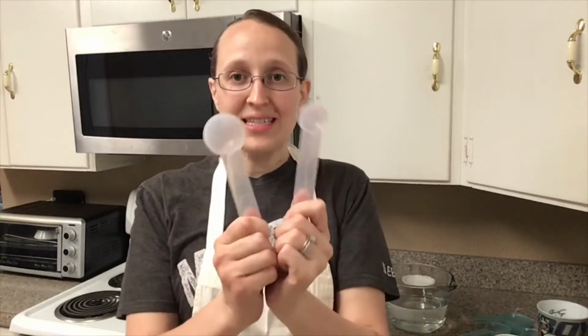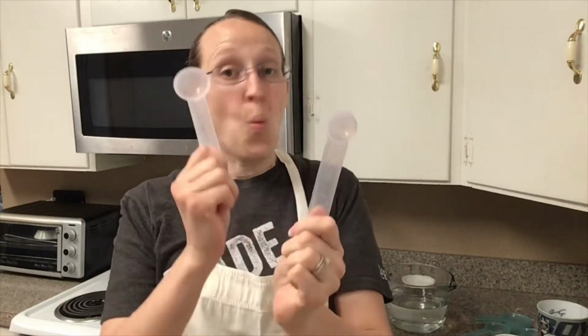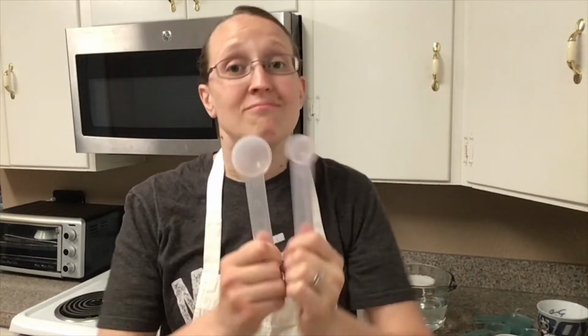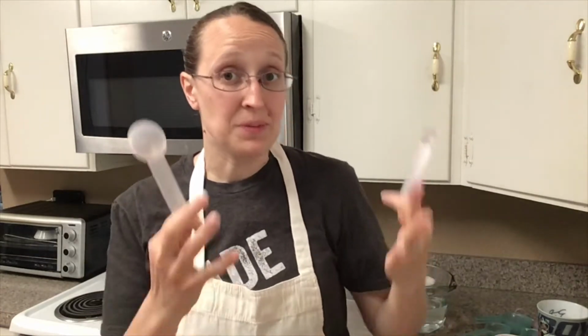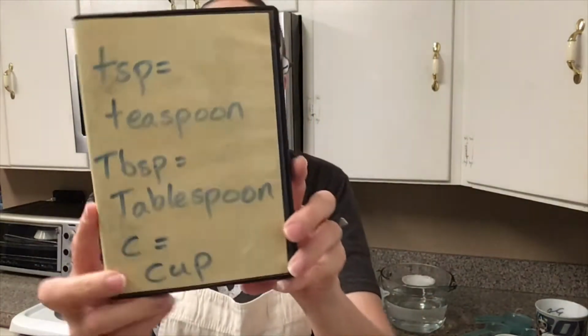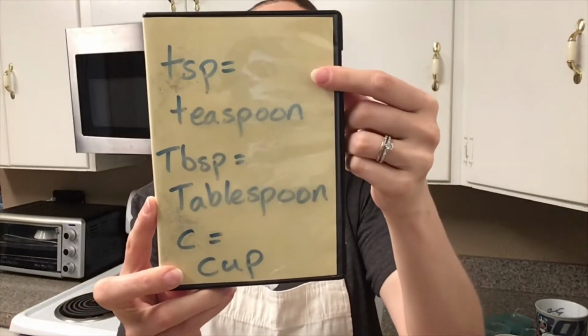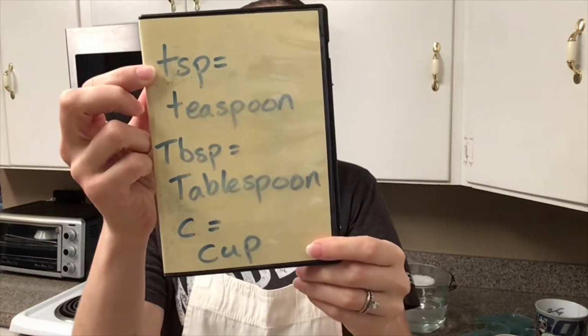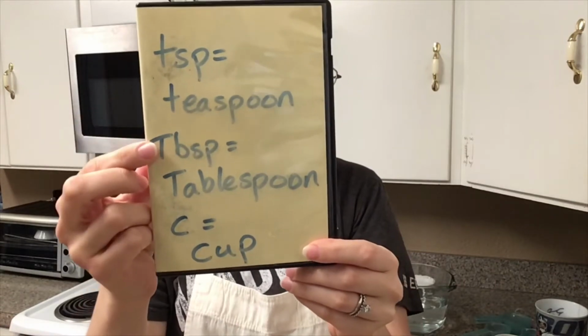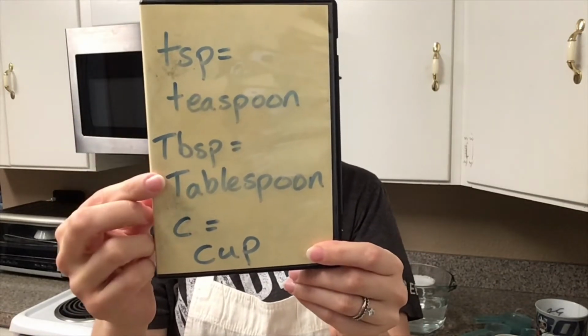So here we have a teaspoon and a tablespoon. One's bigger, one's smaller. Which one's which? Which one's a tablespoon? Which one's a teaspoon? The way that I like to remember that is with the way that we write the word. Teaspoon has a lowercase t for teaspoon. Tablespoon has a capital T for tablespoon.